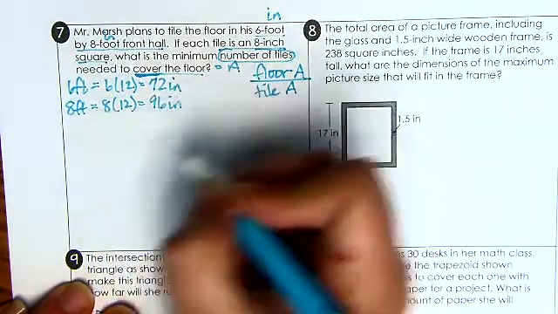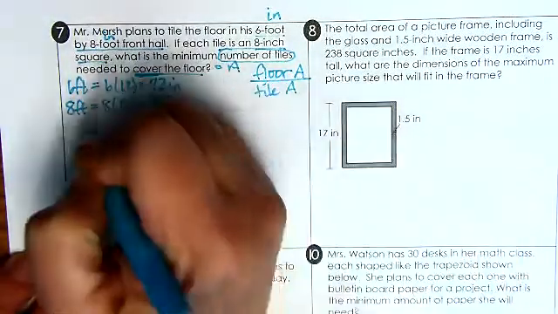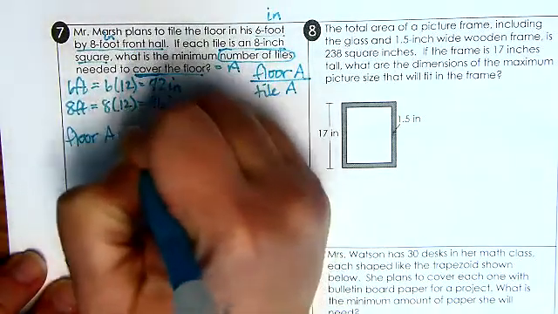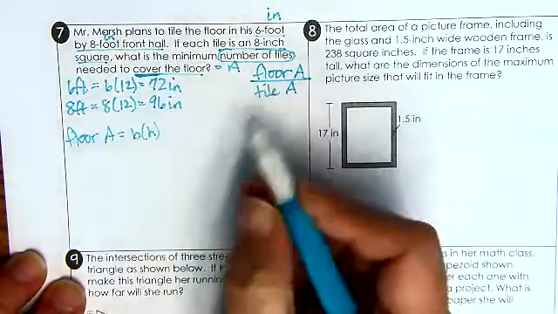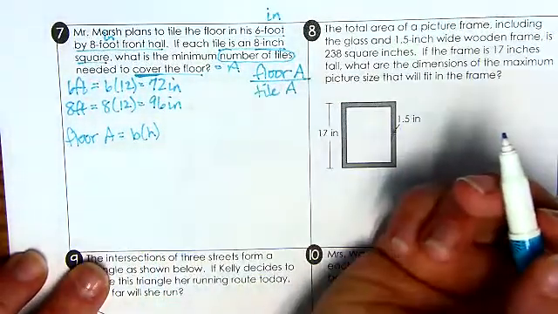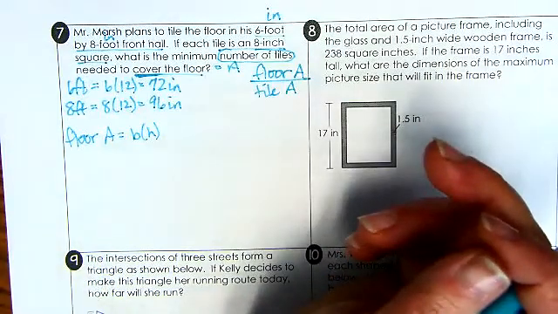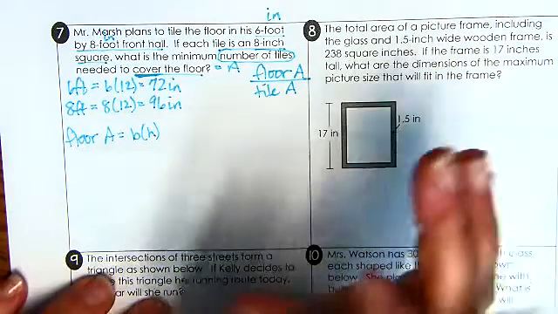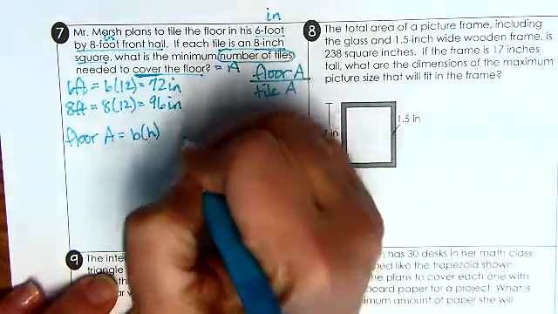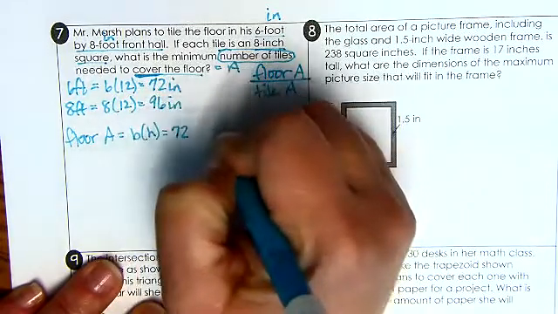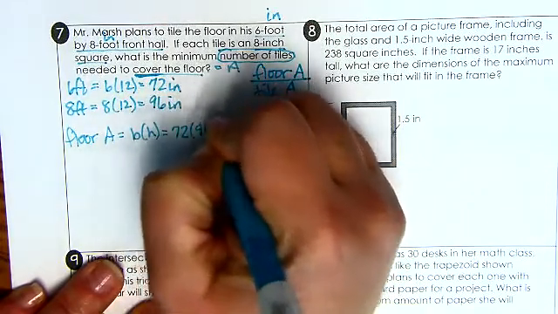So now when I'm finding the floor area, we're doing base times height, okay? And you assume that it's a rectangle, it would have been better if it said a rectangle here, but it's assuming that you know that. So I'm doing 72 times 96.